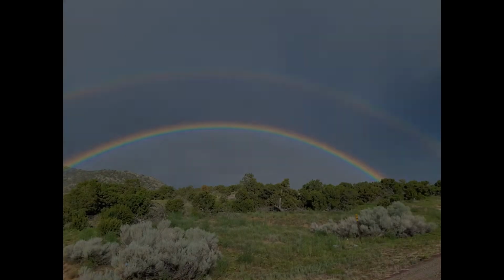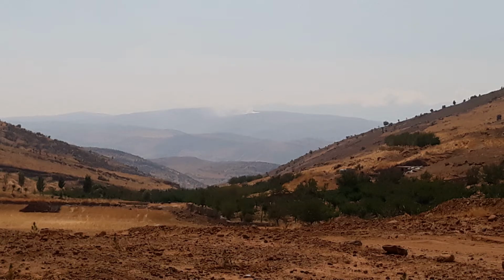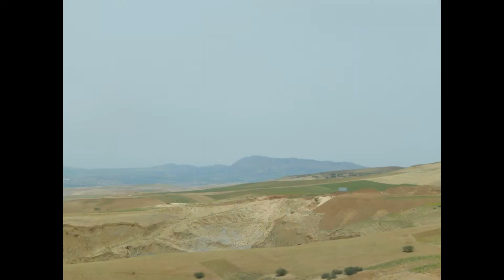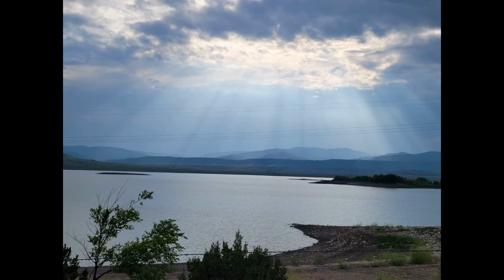In the Southwest United States, as in the mountains of Morocco and the valleys of Lebanon, there are fragile ecosystems across the world where forage, the abundance of our grasslands, and our water resources is very important.